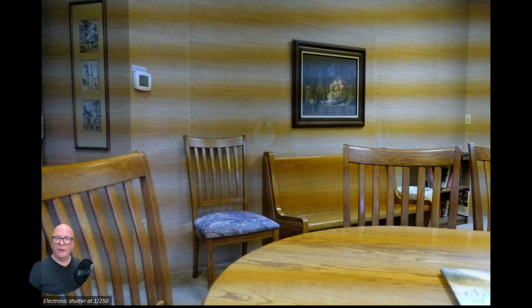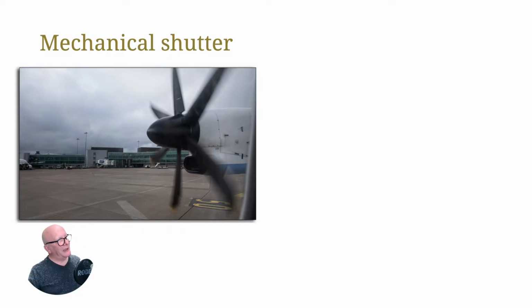Now, there are some other strange effects. So, for instance, if I used a mechanical shutter to photograph a really high speed moving subject, and you won't get much faster than this, propellers on an aircraft. Those propellers are spinning around incredibly quickly.